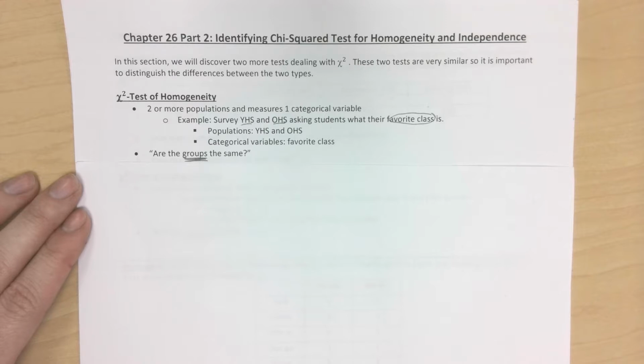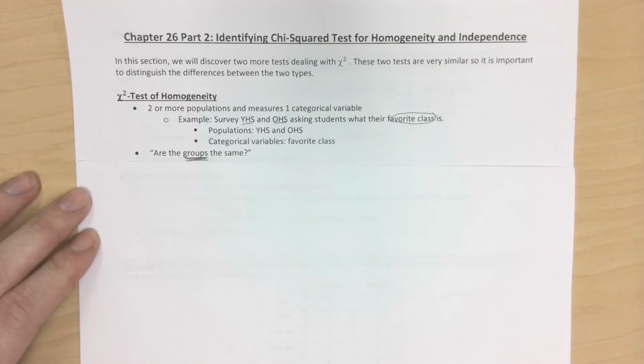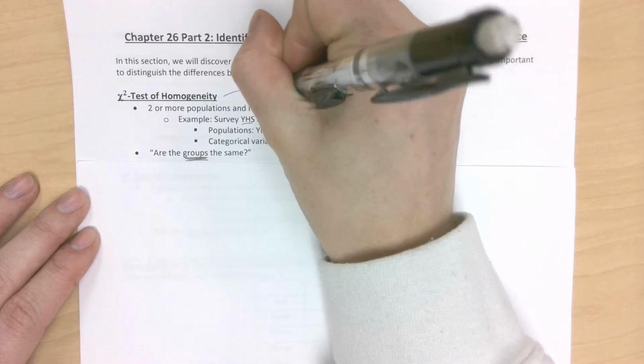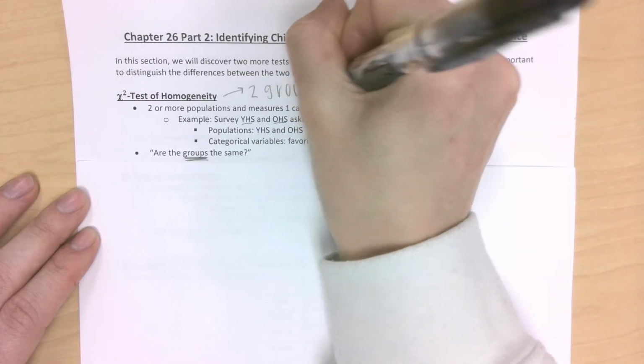The question that we're asking ourselves with this test of homogeneity is whether the groups are the same. So the big thing that I look at for this type of test is that I need to make sure that I have two samples or two different groups.